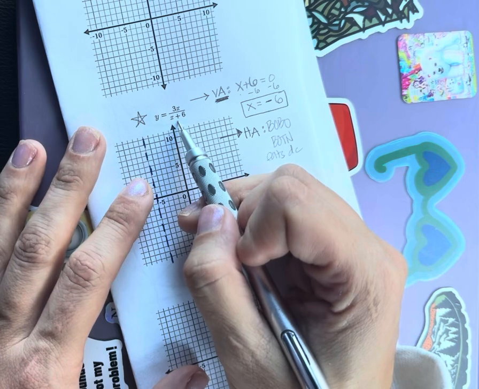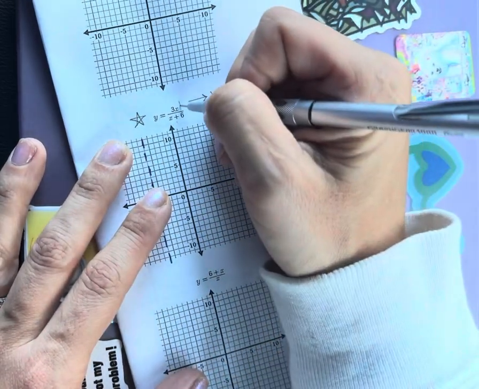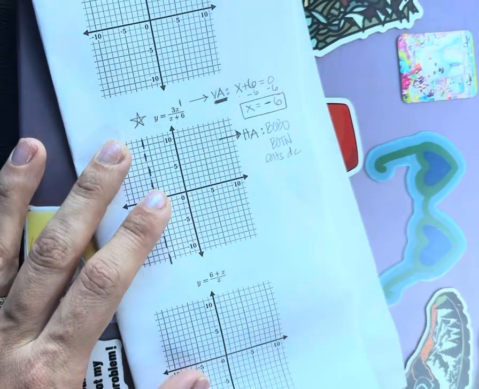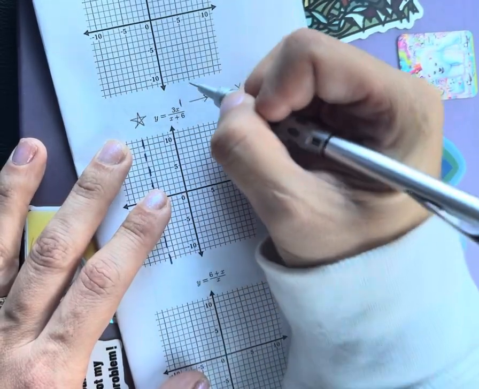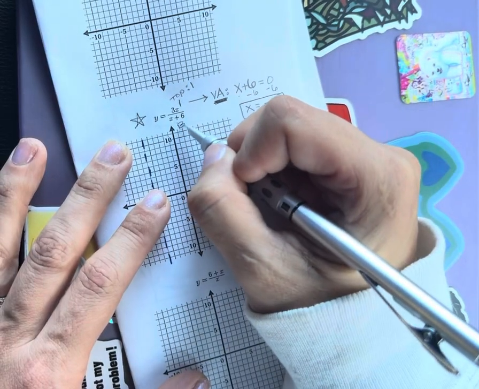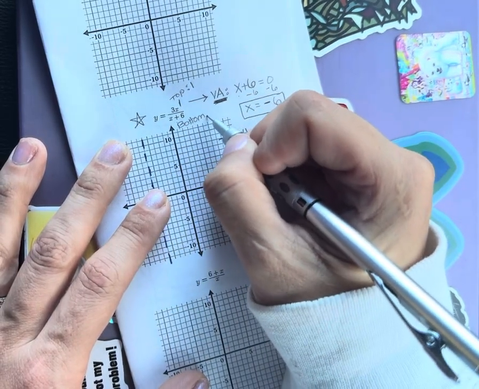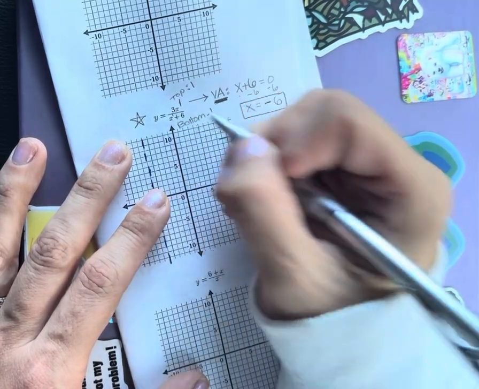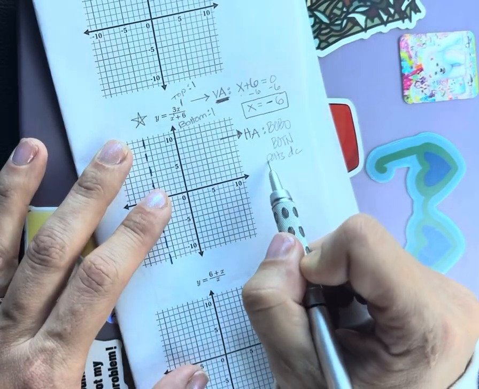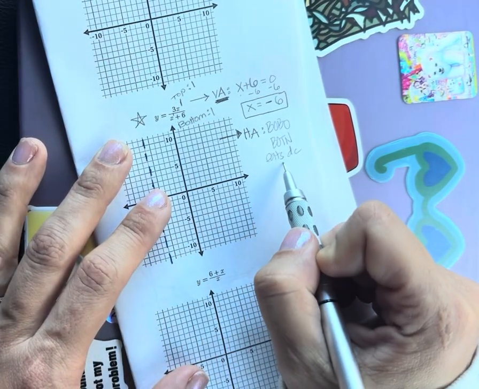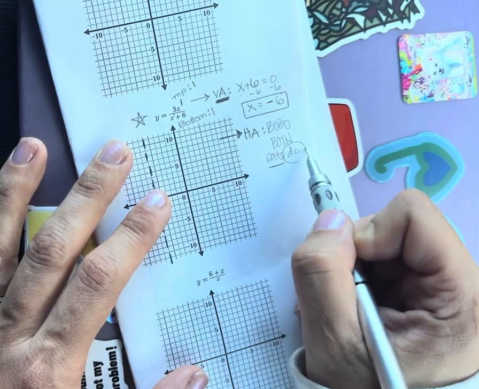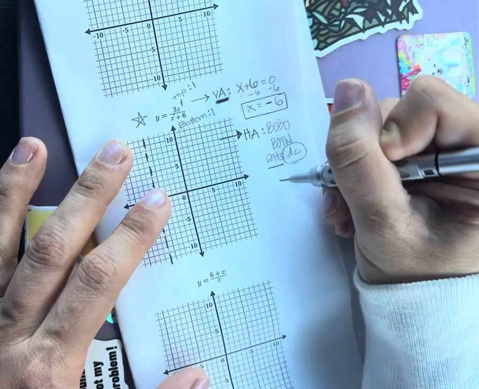What is the degree of the top? It's 1, because the exponent is 1. What's the degree of the bottom? Top is 1. Bottom's degree is also 1, because there's an x to the first power on the bottom. So we have this situation where the exponents are the same. When the exponents are the same, we find the asymptote by dividing coefficients.